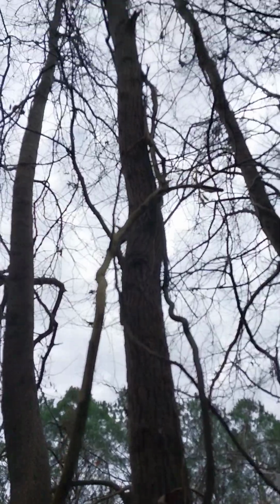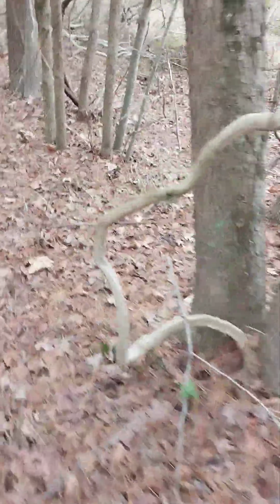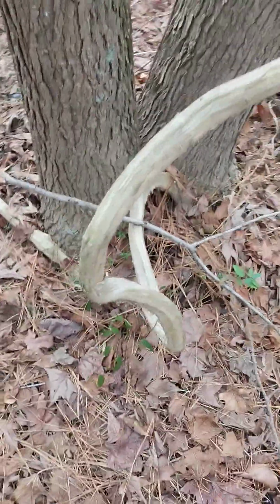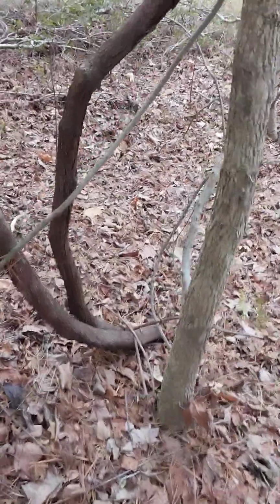Strangling it. You can see how this one is just... But they're also crowded. So that's not helping. But you can see, like I said, that's not a good vine. I'll be cutting all of these at some point. But here's another grapevine.